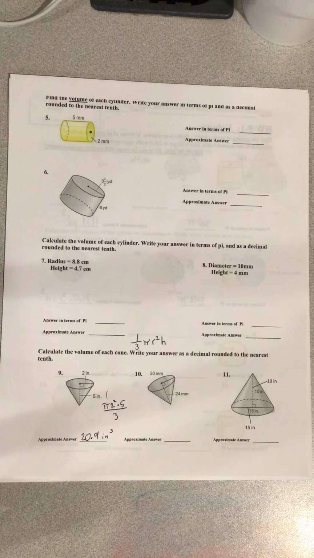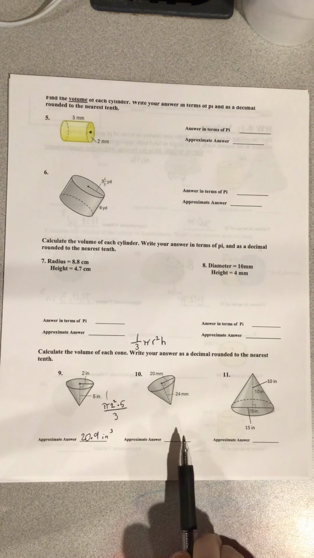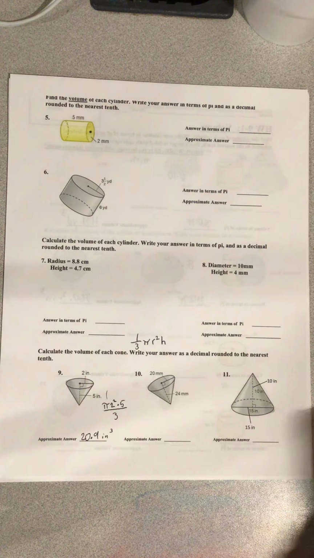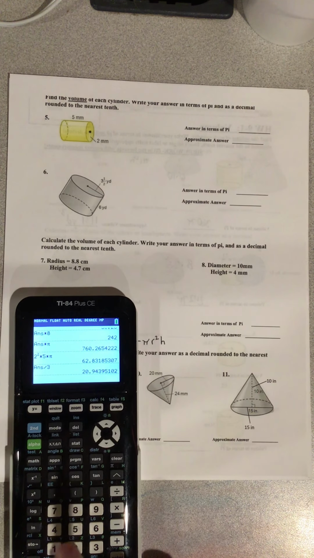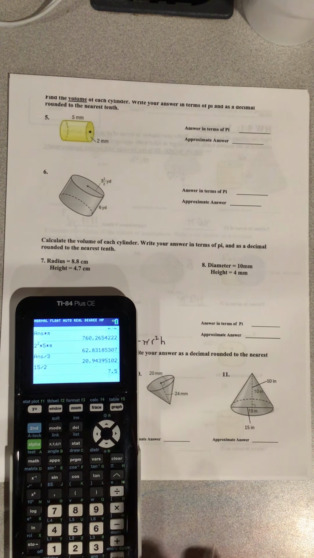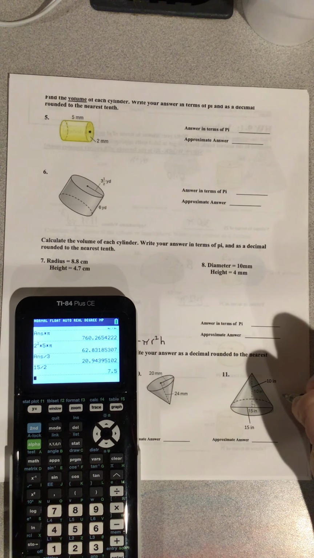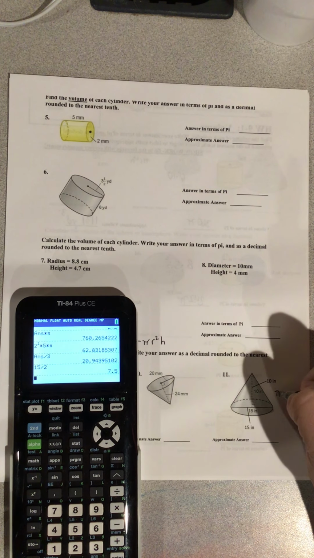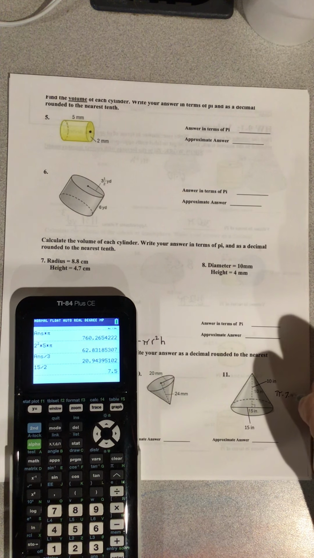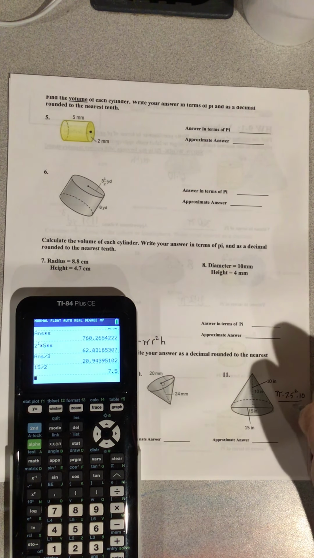Okay. So let's try it with this guy right here. This guy, we have a 15-inch diameter, which means we need to cut that in half. 15 divided by 2 is 7.5. So now I have pi times 7.5 squared times 10, all divided by 3.